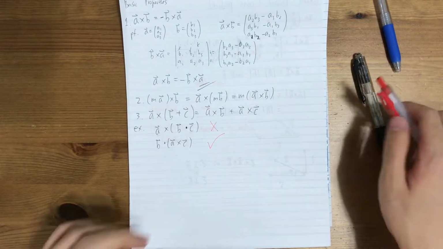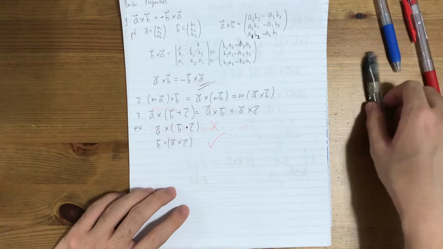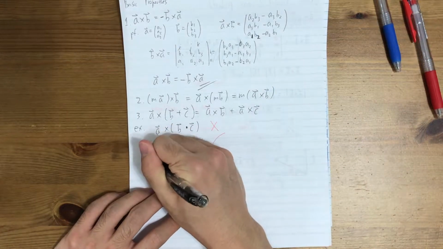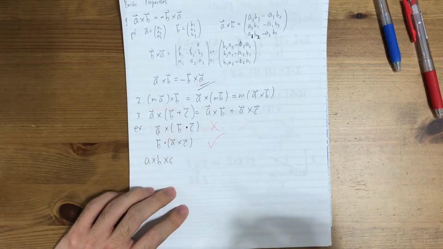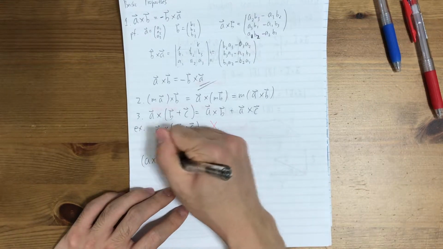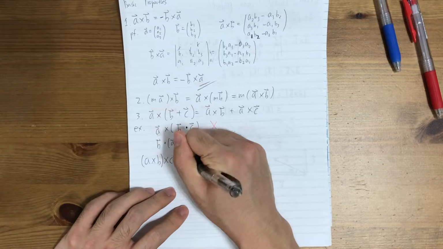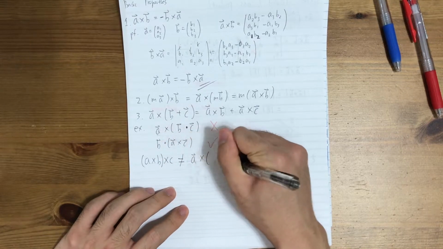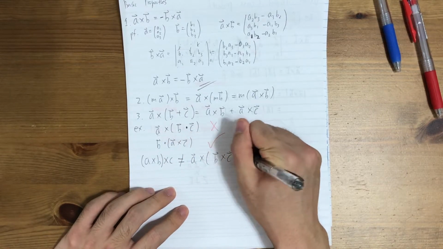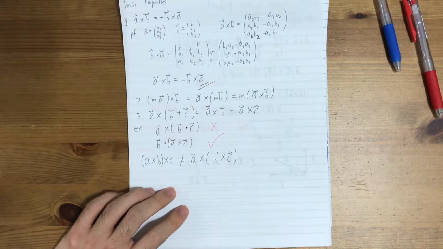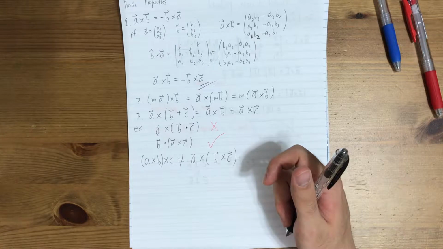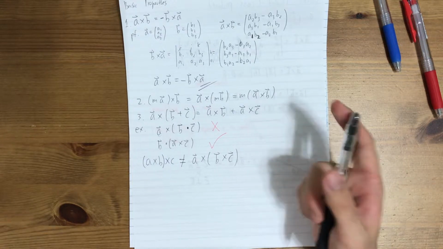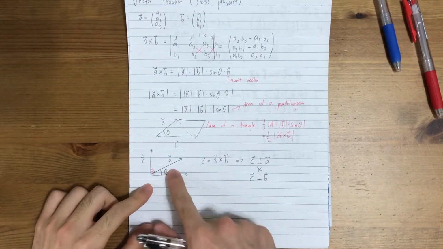A very important fact you have to know is that when you have three vectors to cross, A cross B cross C, this is not the same as this. In order to prove this, you can try to use this, but it's going to be very difficult. So I would recommend you to try using this.